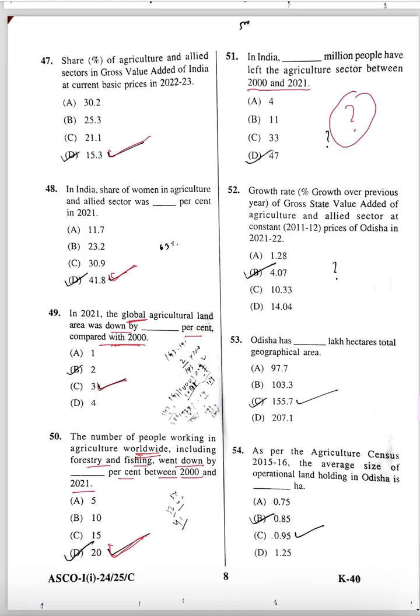The next question was growth rate of gross state value added of agriculture and allied sector at constant 2011-12 prices of Odisha in 2020. For this also I am unable to find the proper answer. So if you are having the answer, please write in the comment section.